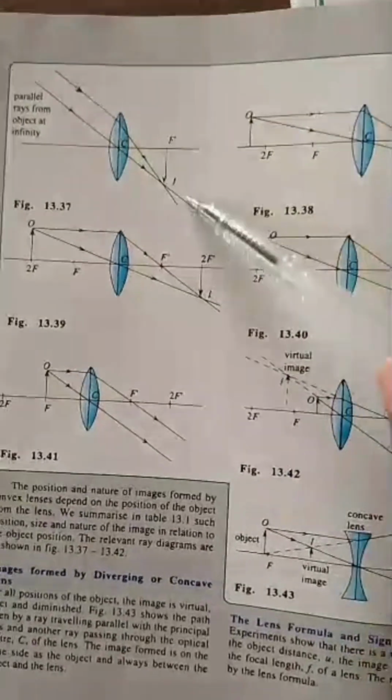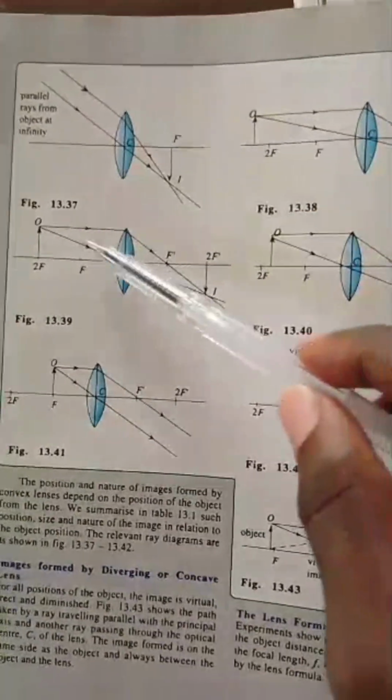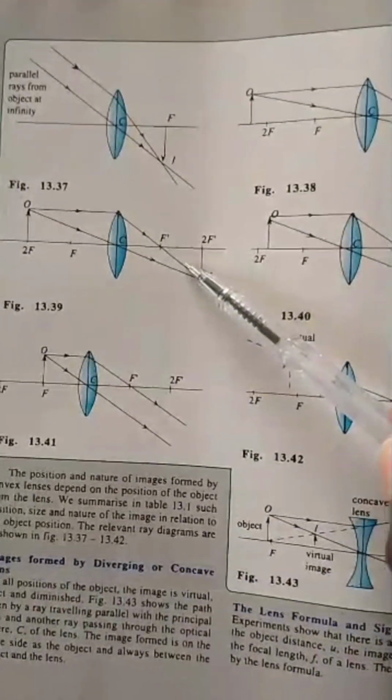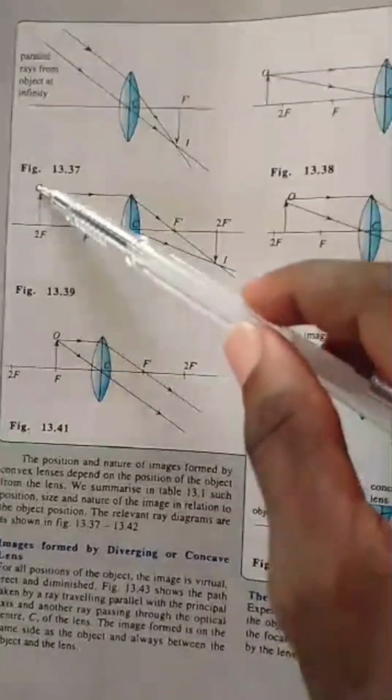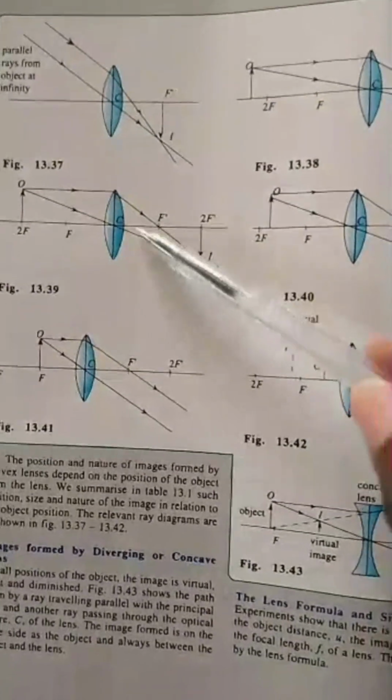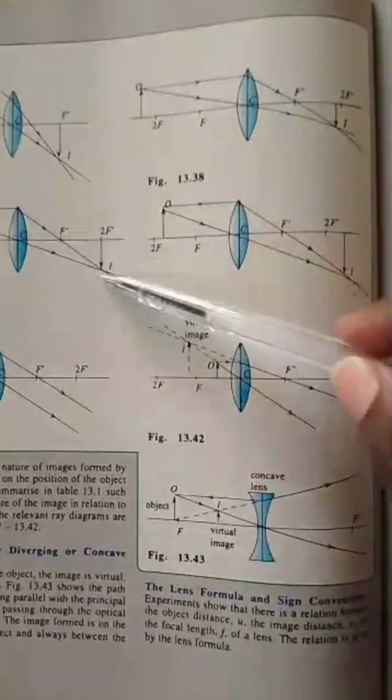What I want to point out is that you notice we mostly use just two rays. One that is refracted through the principal focus on the right side of your converging lens, and one that goes straight through the center C of your lens. So where these two rays intersect is where your image is formed.